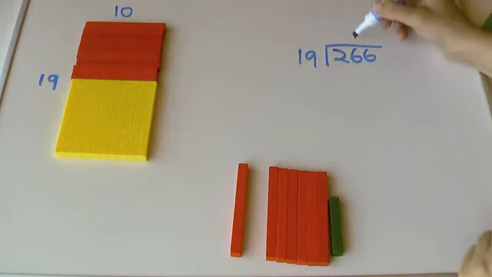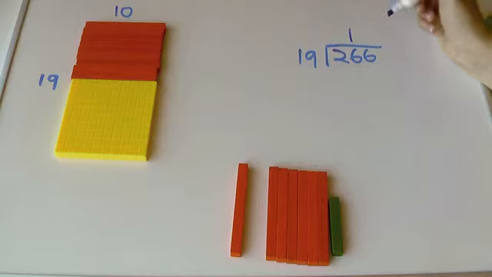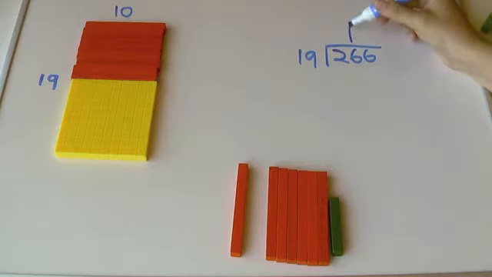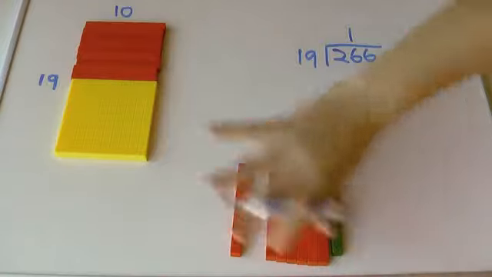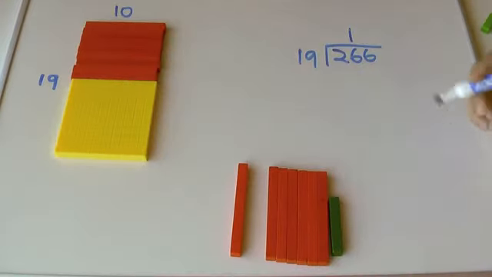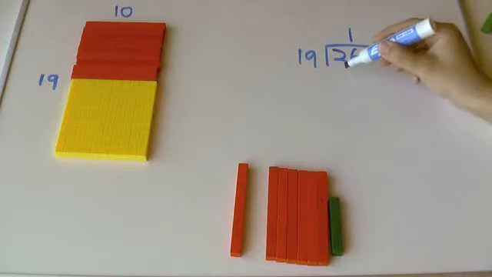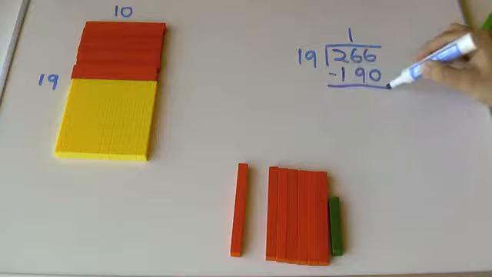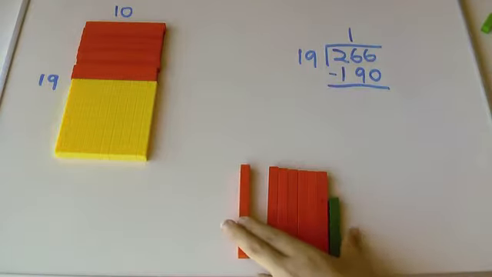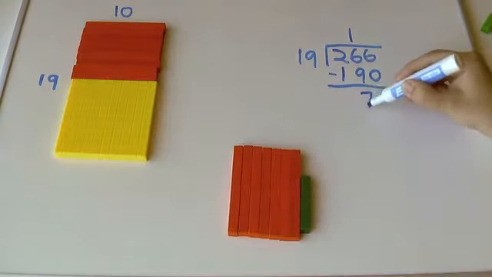And so I'm going to write my 1 in the 10s place, because this is how much I've gone across. I've gone across 110. And so how much did I take away from my 266? Well, I took away 19 times 10, which is 190. And what do I have left? I have 76 left.